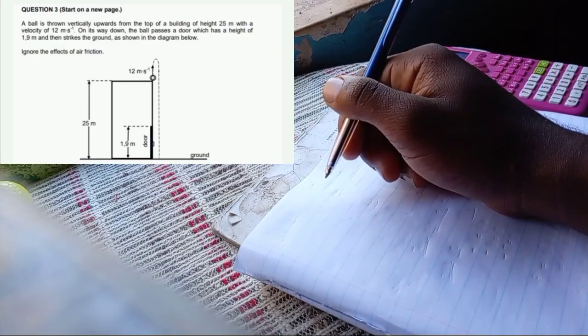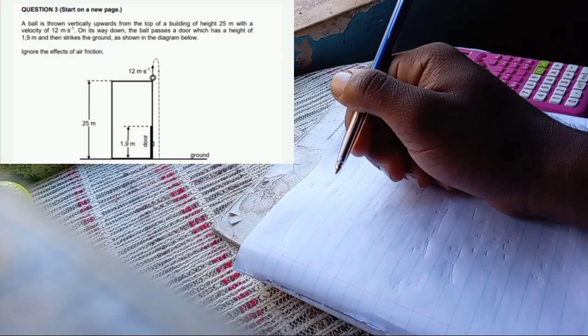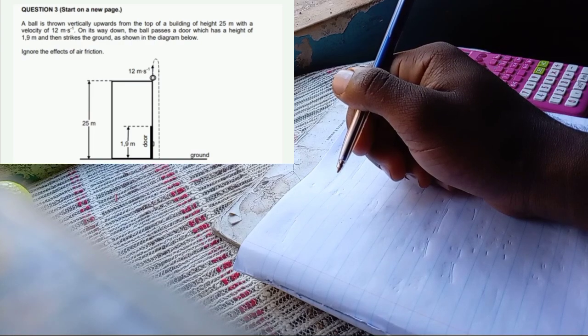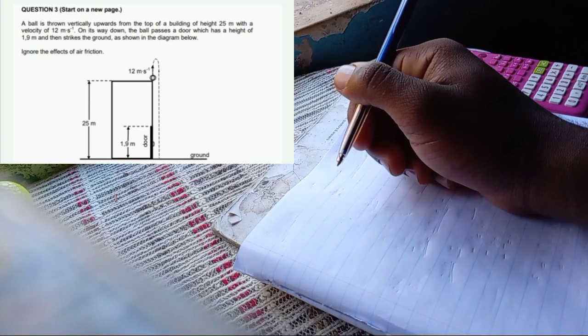So they have given us the height of the building, which is good. Sometimes some questions don't give us the height, and we have to calculate the height. With a velocity of 12 meters per second, they're giving us an initial velocity of 12 meters per second. On its way down, the ball passes a door which has a height of 1.9 meters and it then strikes the ground. As shown in the diagram below, ignore the effect of air friction.